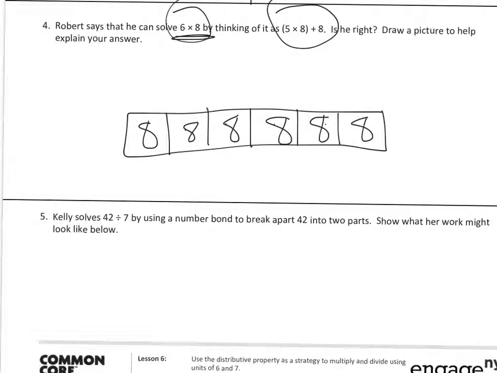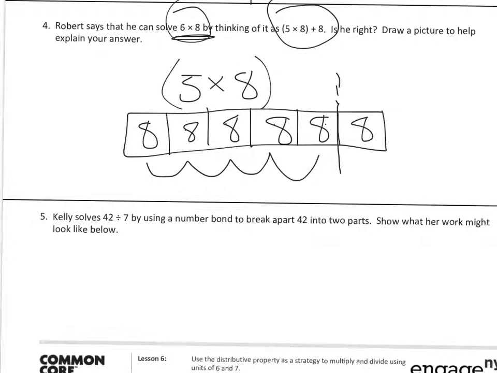If we make it 5 times 8, that would be 5 groups of 8. And we would put that little line in. So this is 5 times 8 plus what? How many more 8s does she have? 1 more 8. So you could say 5 times 8 plus this 8 is the same answer. Because 5 times 8 is 40 plus 8 is 48. 6 times 8 is 48. So they both have the same answer. They both lead you to 48.